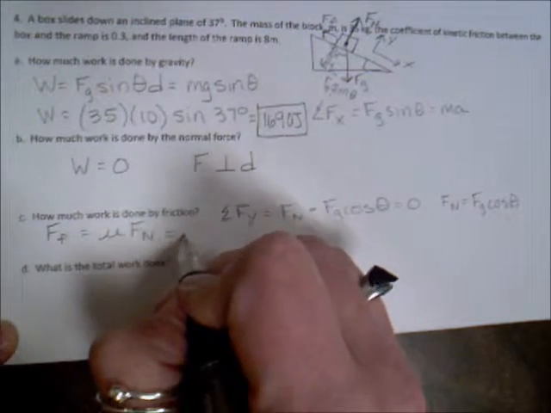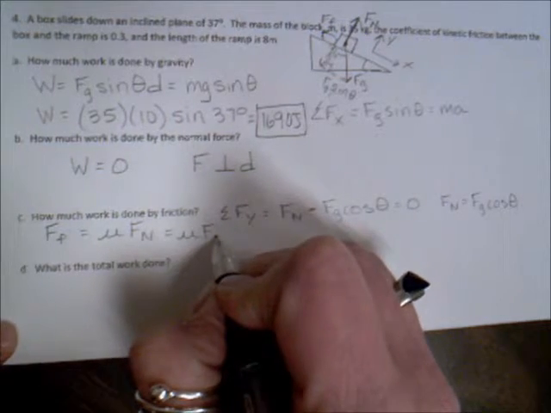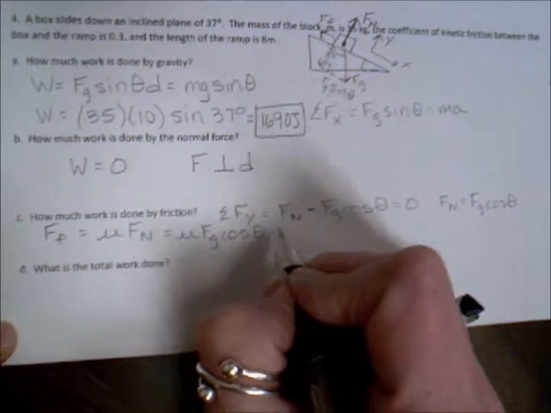So we plug that in: mu times Fg cosine theta.